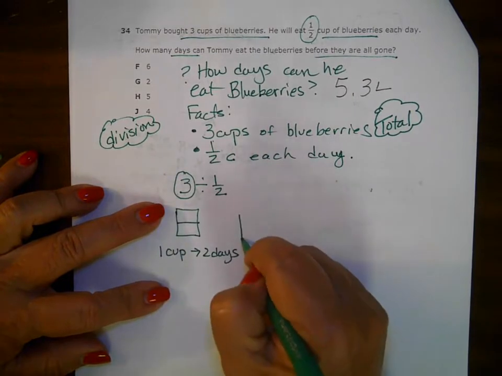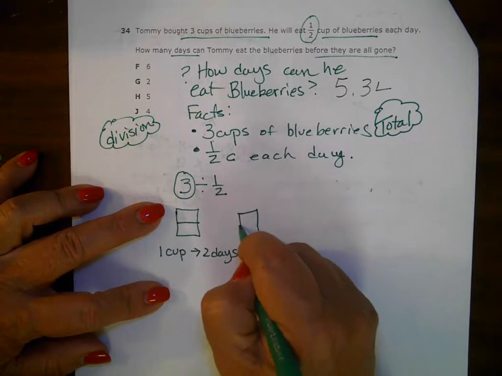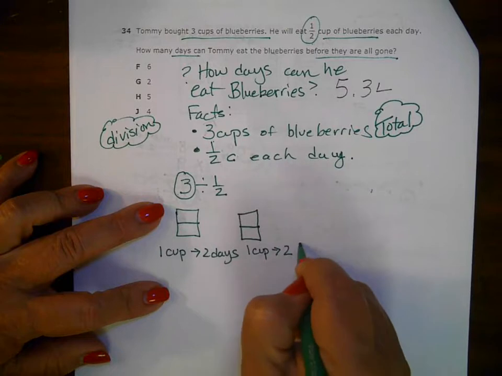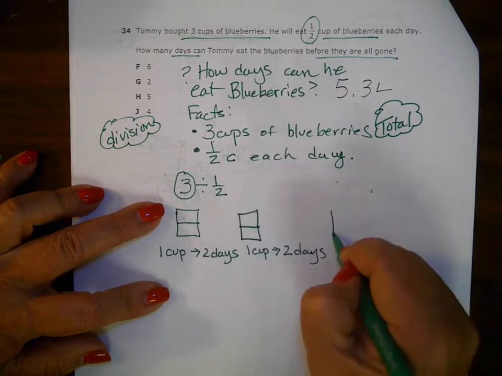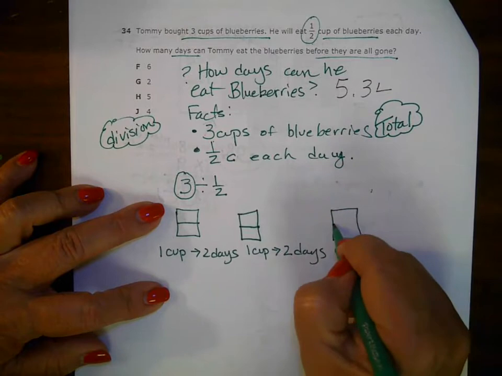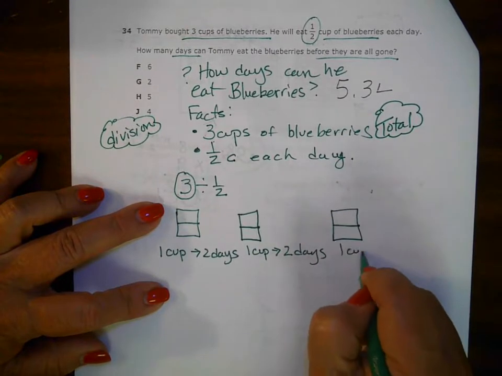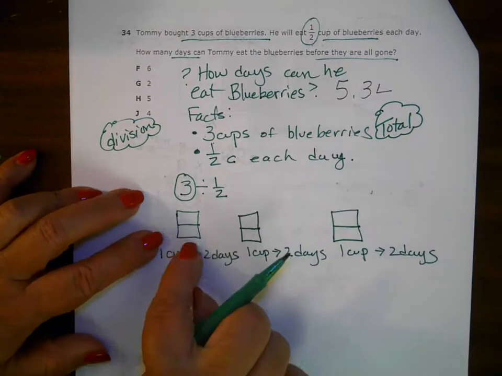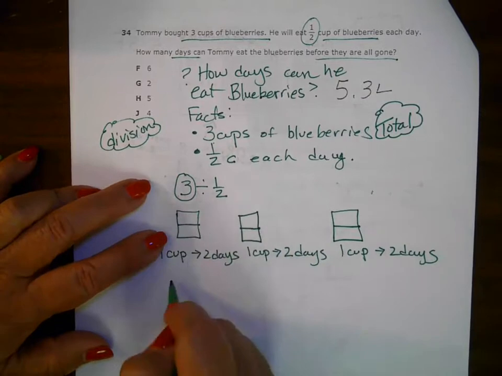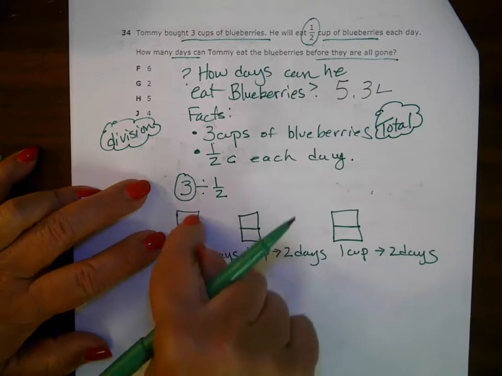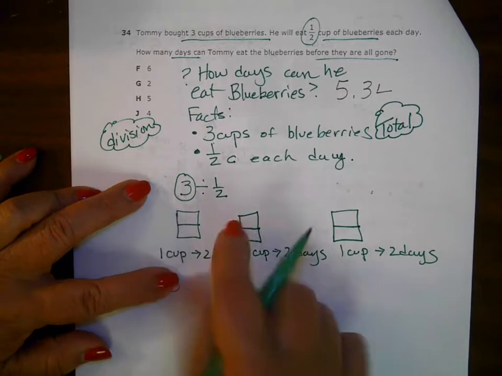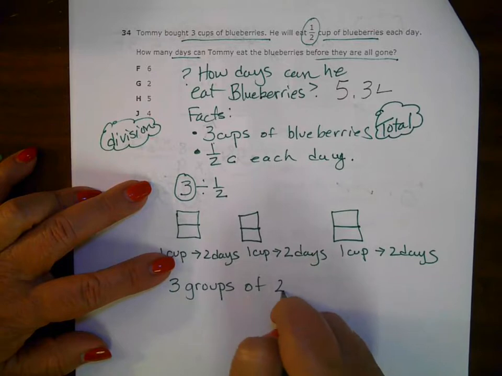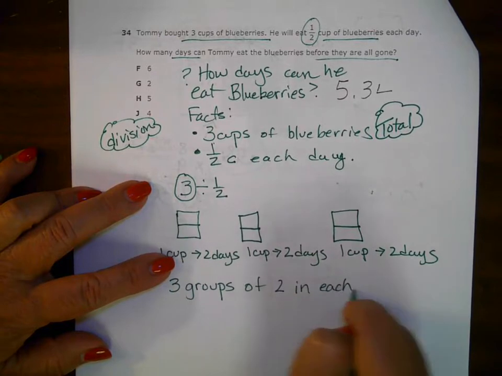I'm going to draw another cup, and I'm cutting that one in half. I have another 1 cup, and I get 2 days more. And then I'm going to draw another cup, and I'm going to cut that in half. So I have another cup, and that's going to take me for 2 more days. Looking at this, I have 1, 2, 3 groups. In each one, there are 2. So I have 3 groups of 2 in each group.